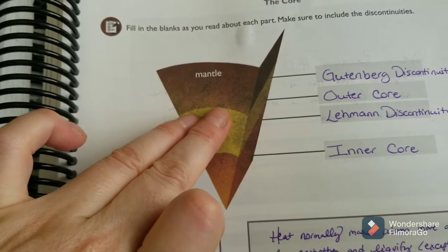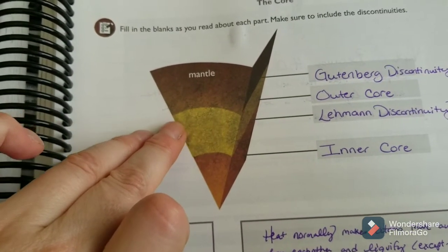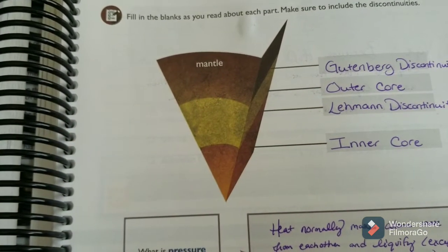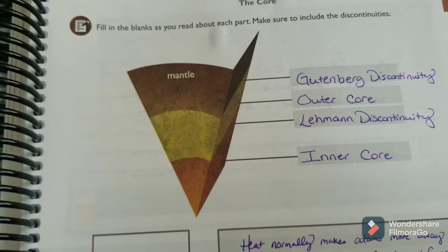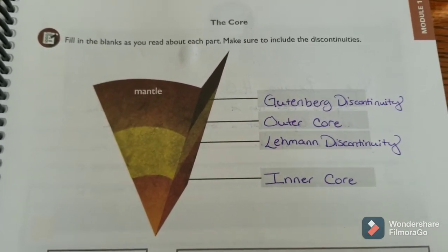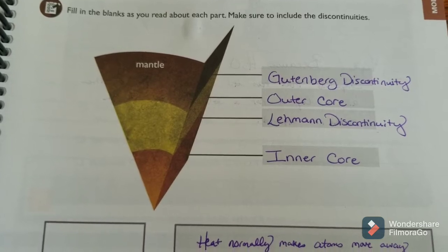And that is called the Gutenberg discontinuity. It does not have a cutesy name like moho. So this is not the printing press guy, but a different German, a different Gutenberg, this was named after.